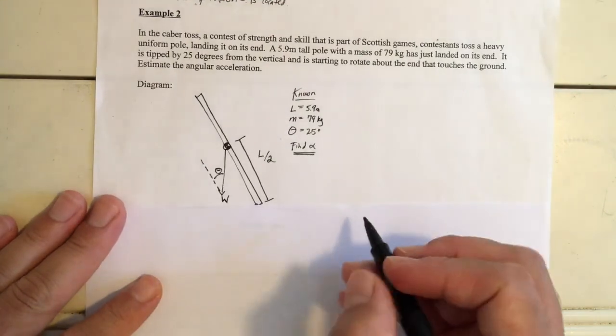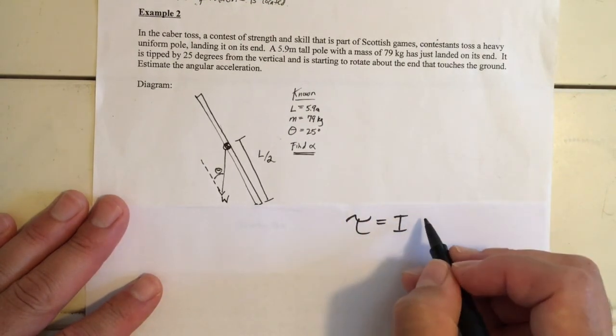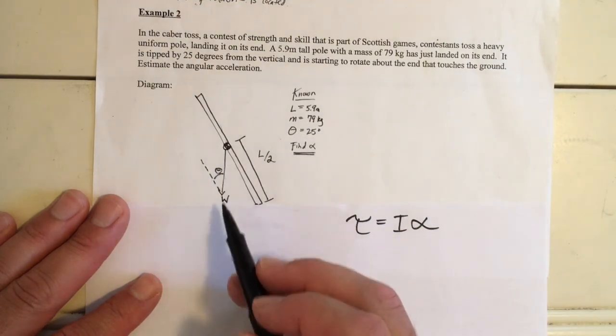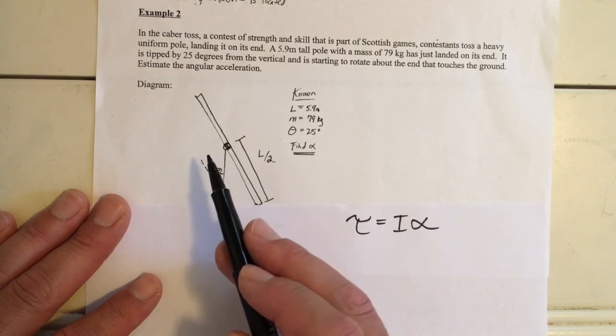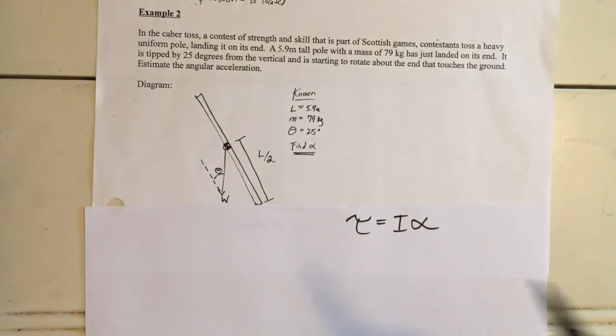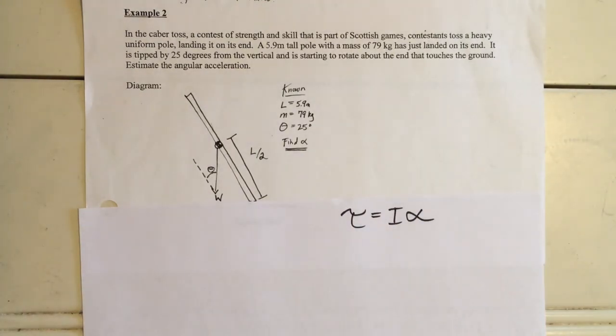And you should know that now, right? Because torque is equal to I times alpha, right? And so anytime we have a torque caused by weight, a perpendicular component of the weight, we have an angular acceleration. All right, so this is kind of pulling together our lecture on torque now with angular acceleration.